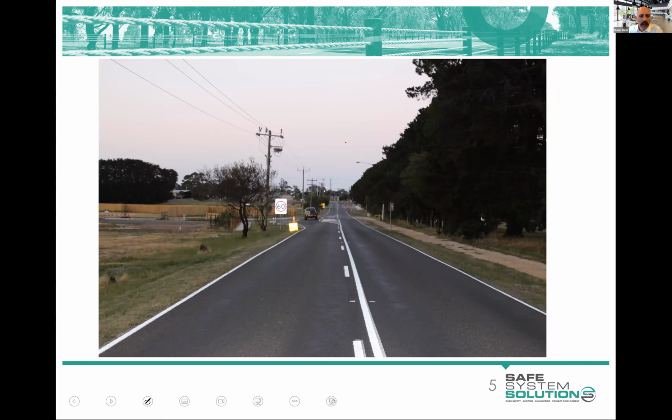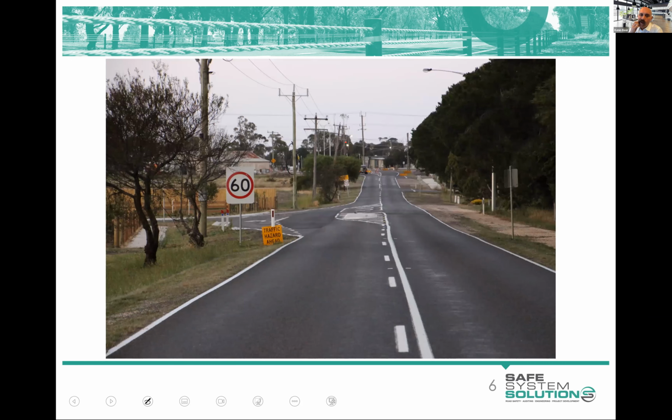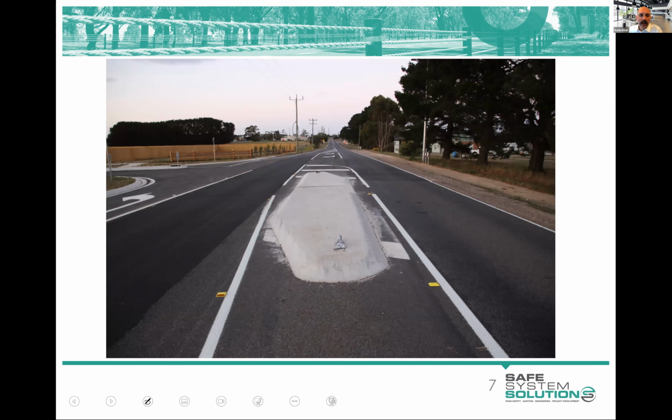And oh, hang on, what's going on here? All right, let's go a little bit further forward. Traffic hazard ahead, okay. And let's jump a little bit further forward and see what's going on here. Okay, we've got an island. It looks like it's been hit quite a bit. It's only been out there for about a week. So we've got something going on pretty bad here.